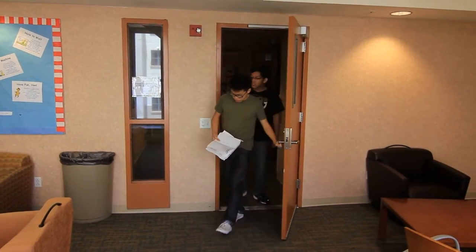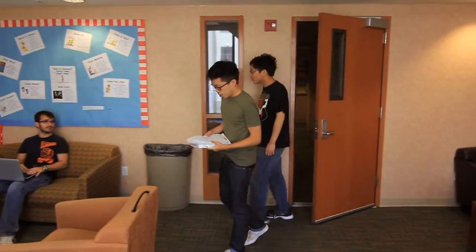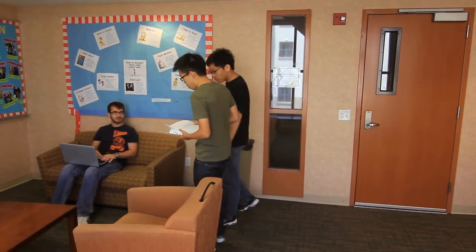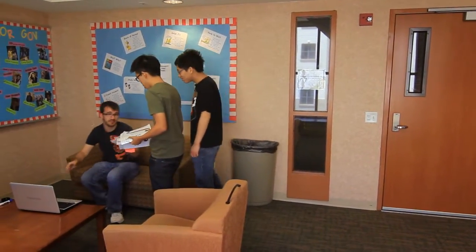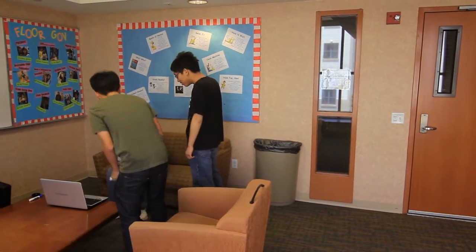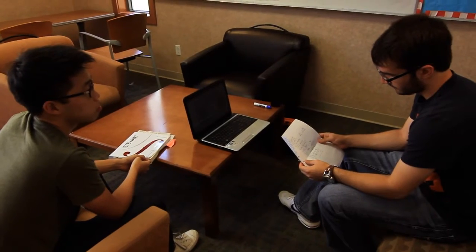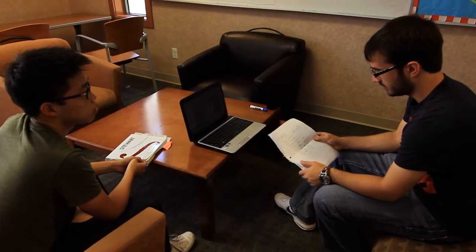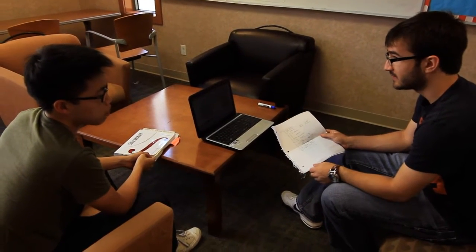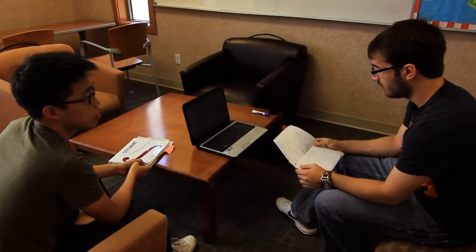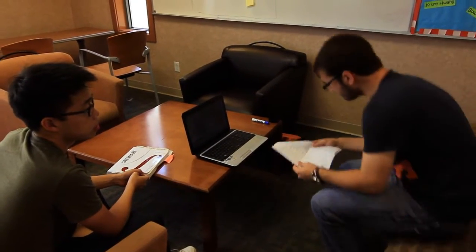Hey Nick, can you help us with this center of mass problem? Because I think we did something wrong and it almost got us killed. So take a look at this. Okay. I see what you guys did wrong. You just forgot to divide by the mass. Wait, why would we need to divide by the mass? Here, let me show you.